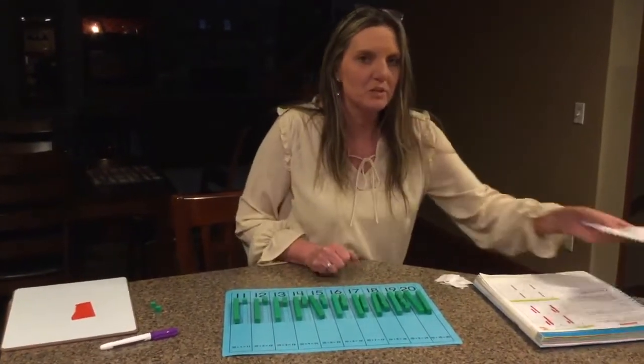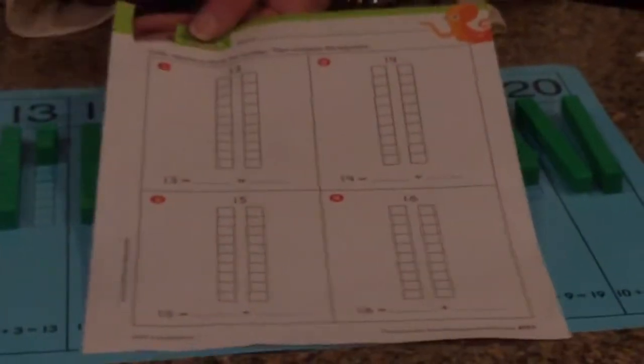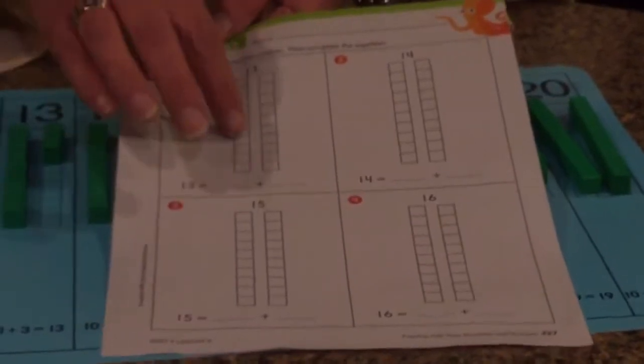Now, your worksheet is in your math curriculum and it says Unit 4, Lesson 5, and it's page 237 and 238. You're going to look at this and the first one is 10. So you're going to color in that whole row of 10 and you're going to write 10.